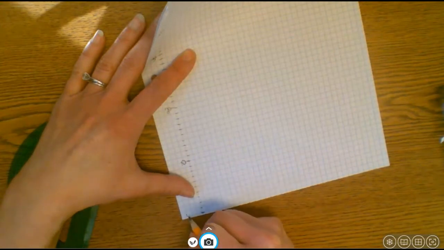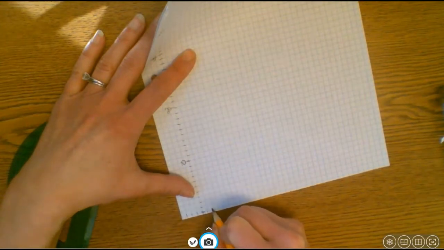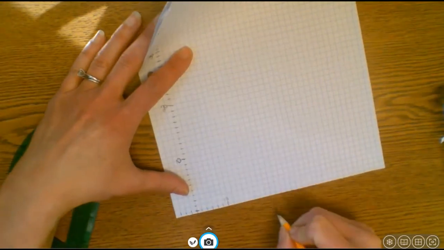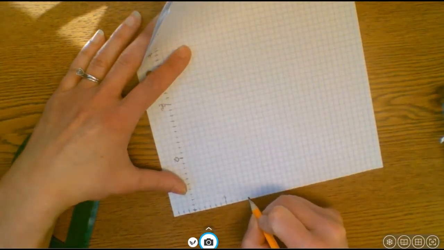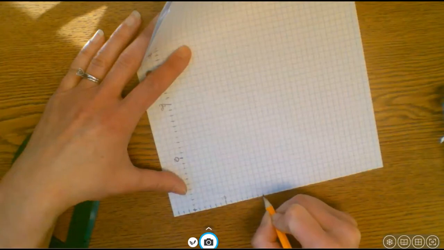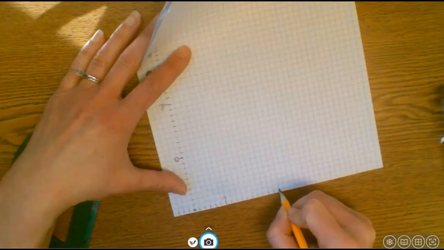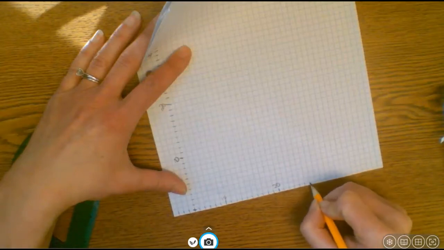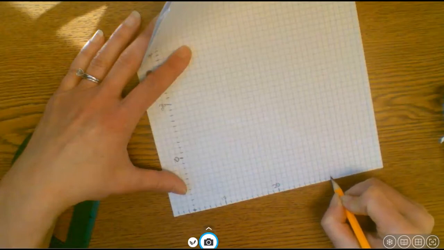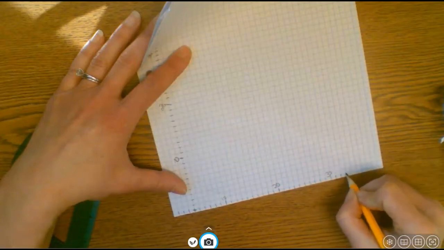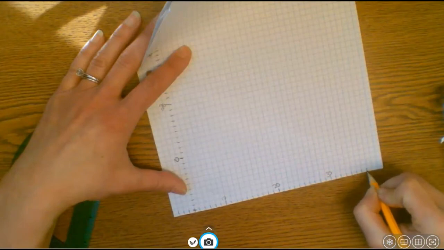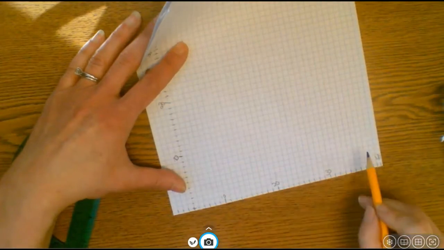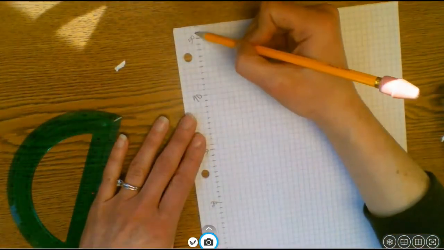We have 1, 2, 3, 4, 5, 6, 7, 8, 9, 10, and then 1 through 10 again. So 10 and 10 is 20. Then 21, 22, 23, 24, 25, 26, 27, 28, 29, 30, and 31 through 40. So it looks like it goes 40 boxes across, and in our up and down we have 52.